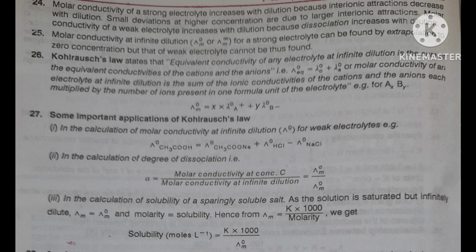Hence, if we put these values, the molar conductivity of sodium acetate plus the molar conductivity of HCl at infinite dilution, and the molar conductivity of NaCl at infinite dilution, all at infinite dilution, then NaCl is going to be neutralized.